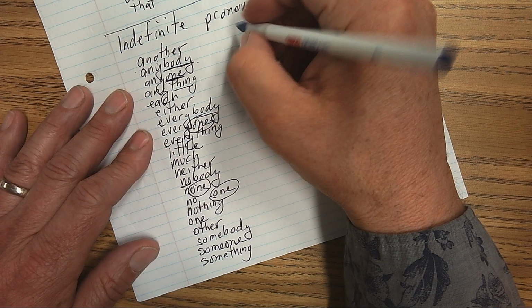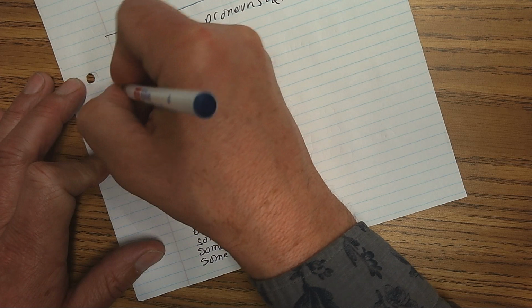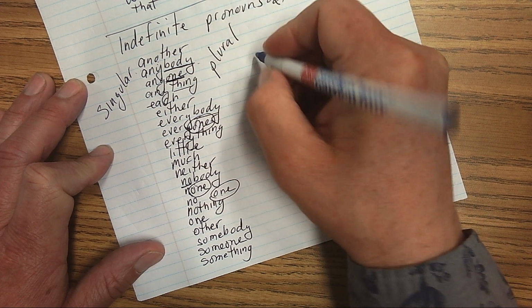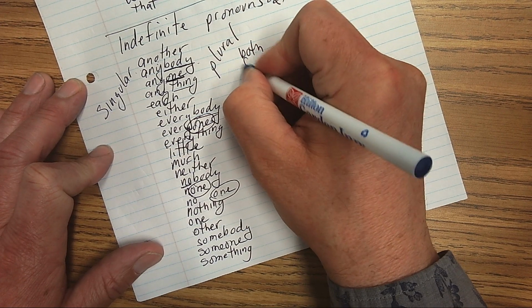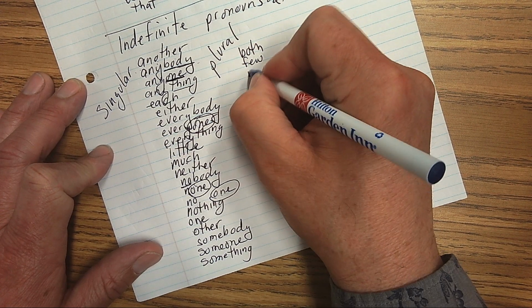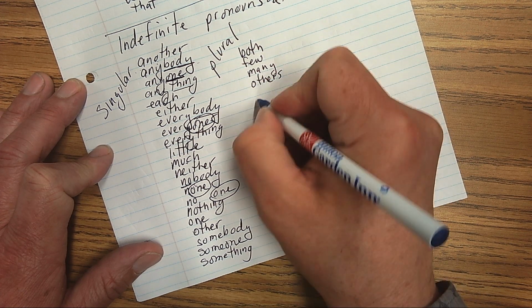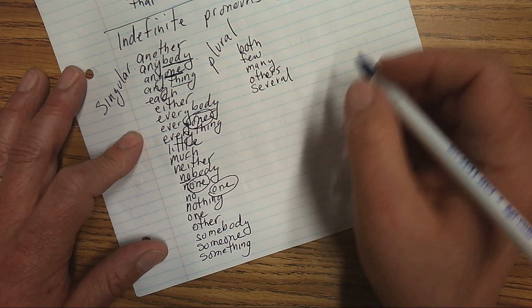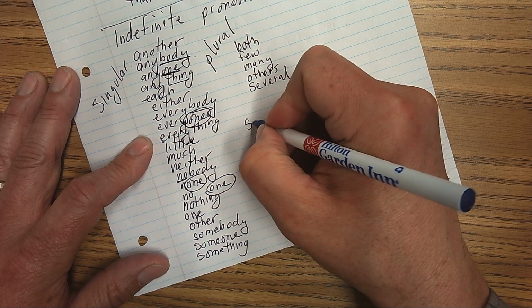Let's look at some plural ones. And we've got both, few, many, others, and several. Okay, and then finally the tricky one, singular or plural.